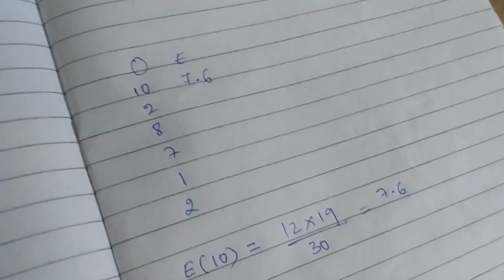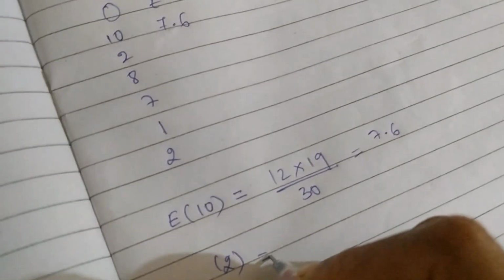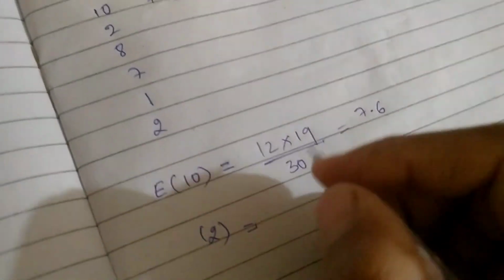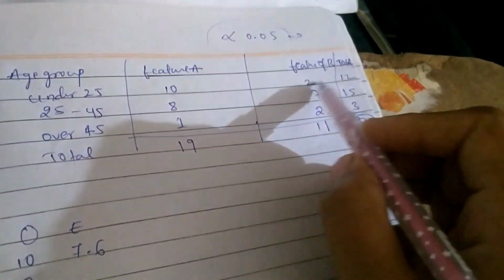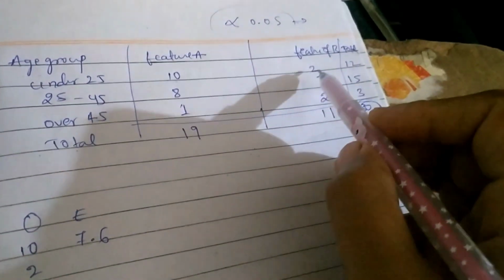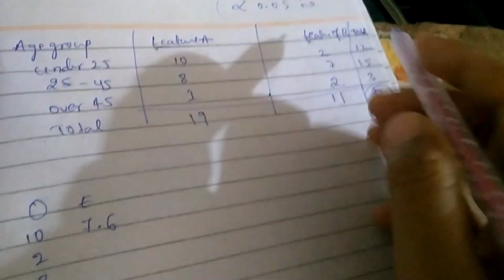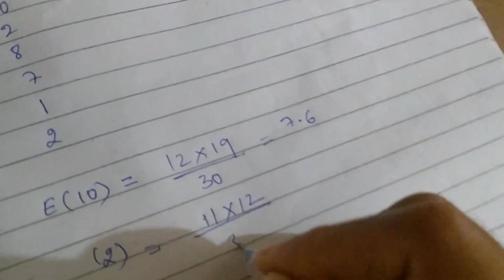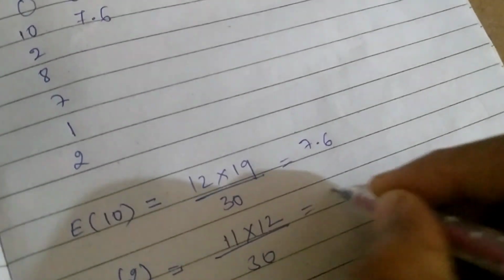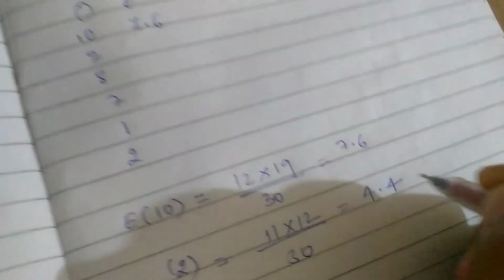Next, for cell 2 we do the same. The corresponding totals for this cell are 12 and 11. So 11 into 12, divided by 30. What do we get? We get around 4.4. So we mention it here, 4.4.